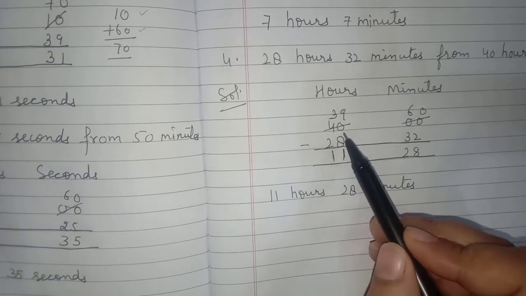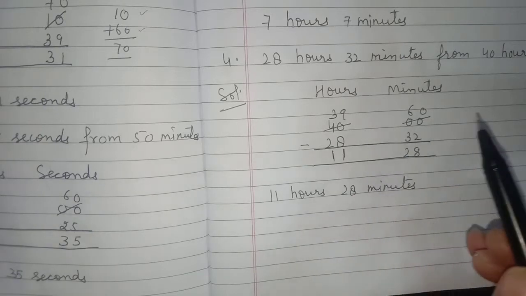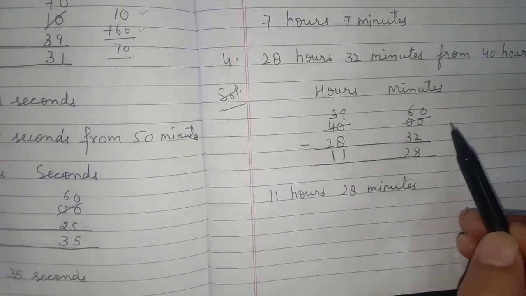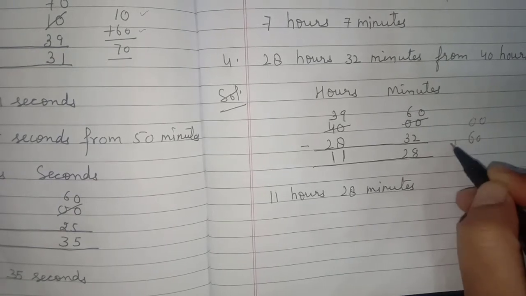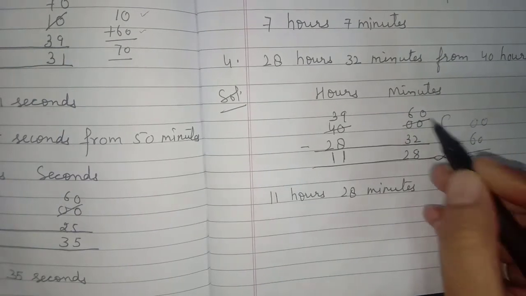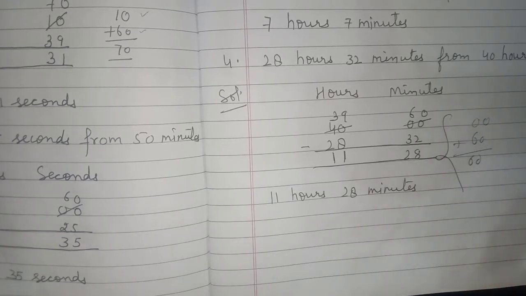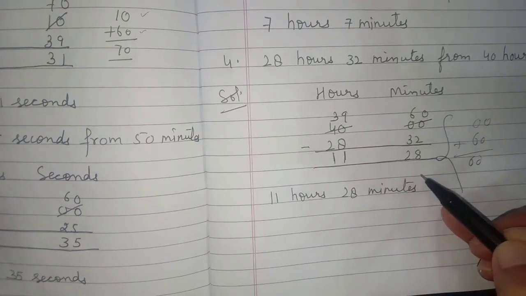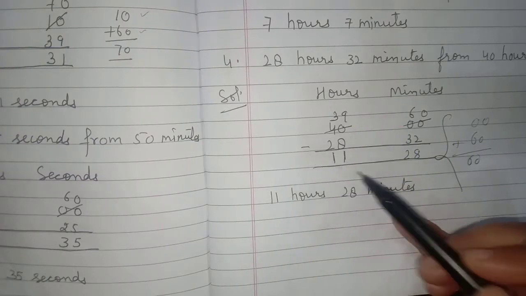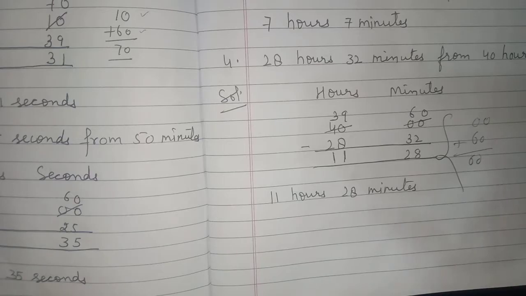So this 40 hours will give us 1 hour. It will become 39, and this 1 hour will be written here in the form of 60 minutes. So 00 plus 60 is 60. That is why we have written 60 here. Now you can subtract it, simply like we subtract. You need to borrow, and then do the subtraction. So 60 minus 32 is 28, and then 39 minus 28 is 11. So 11 hours and 28 minutes will be the answer.